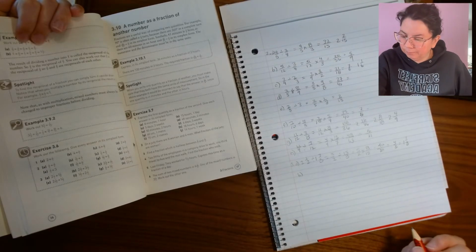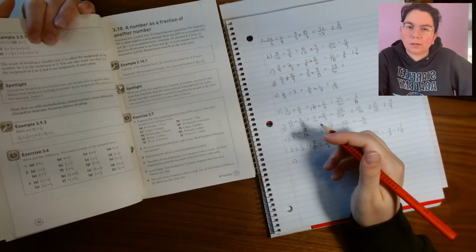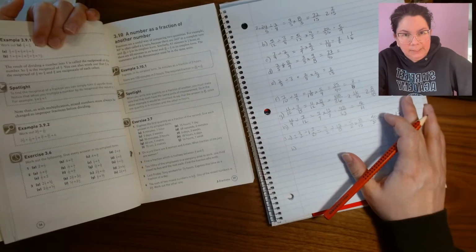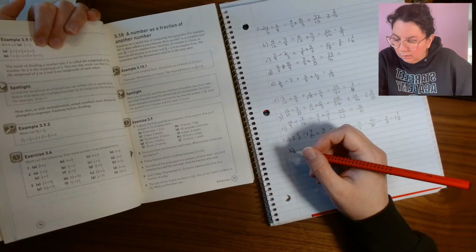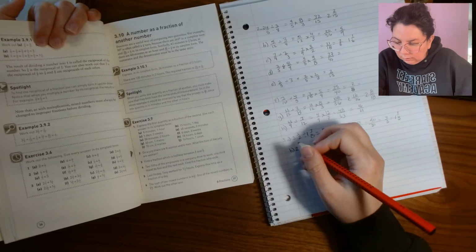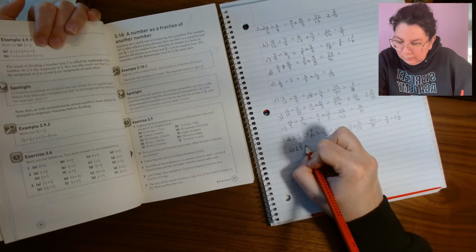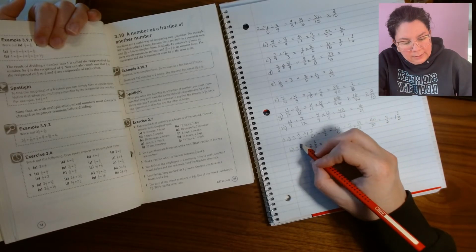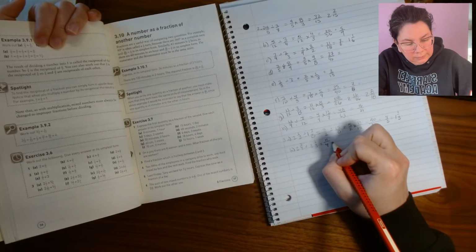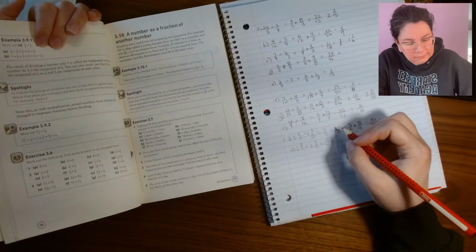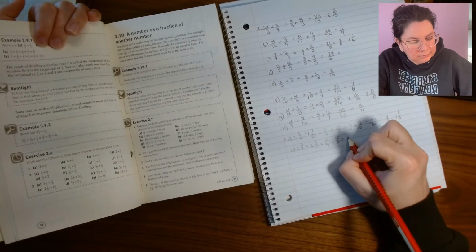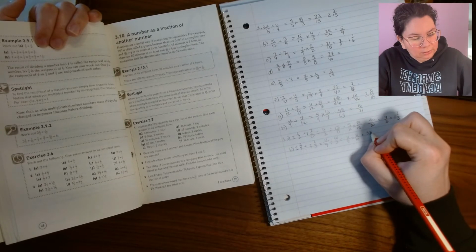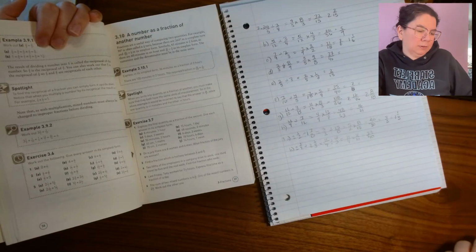B. All right. 2 and 3 over 4 divided by 3 and 1/3 equals 11 over 4 divided by 10 over 3, which is 11 over 4 times 3 over 10, which is 33 over 40. I don't think that can be broken down anymore.